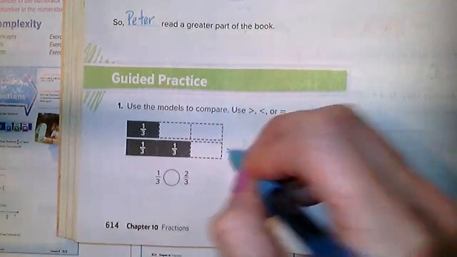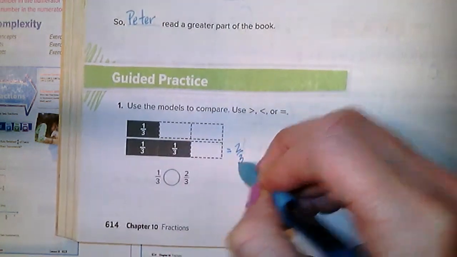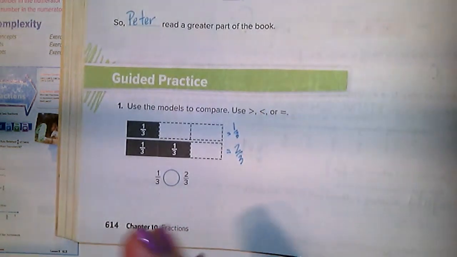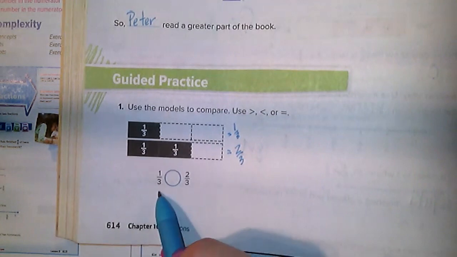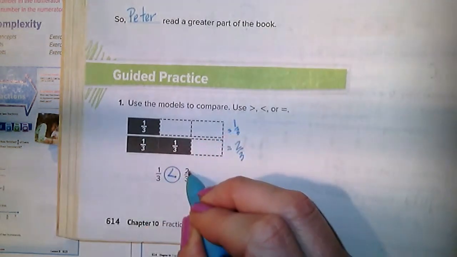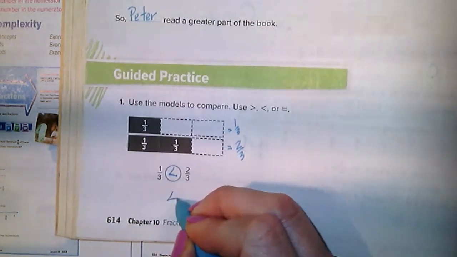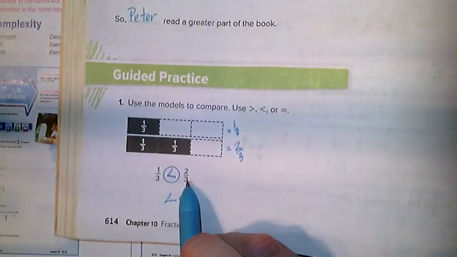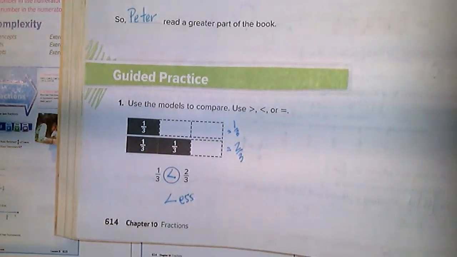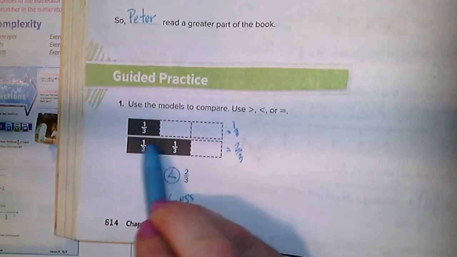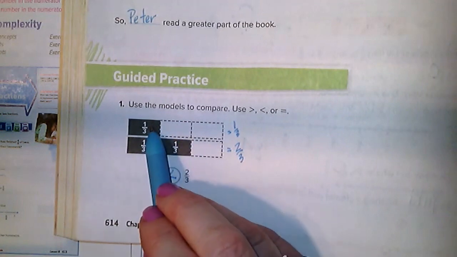Because we would be adding these together, and this would be 1/3, okay? So remember, we read from left to right. 1/3 is less than 2/3, right? Because remember, that kind of looks like an L, right? And also the mouth is eating the larger one, right? So there's more here, or there's more being used here than there is being used up here, okay?